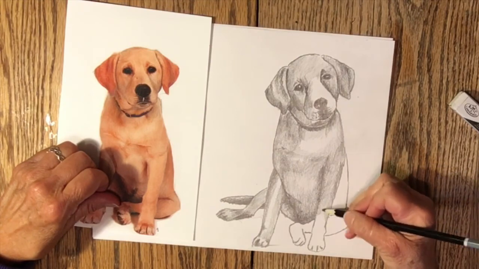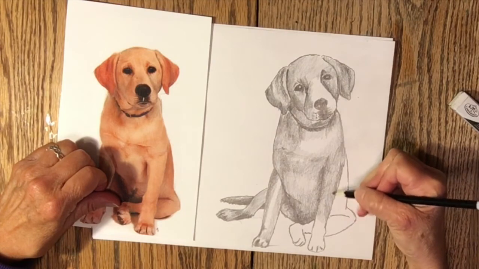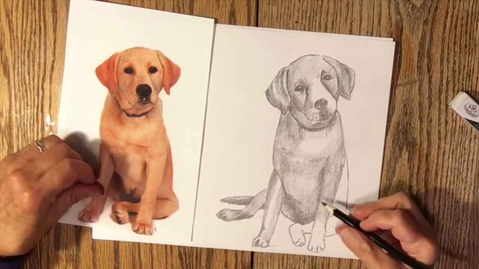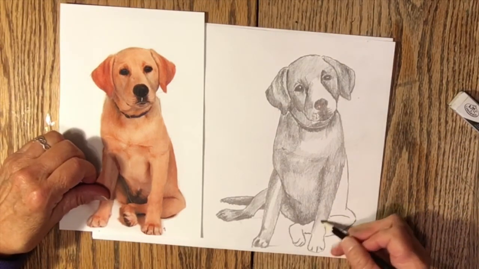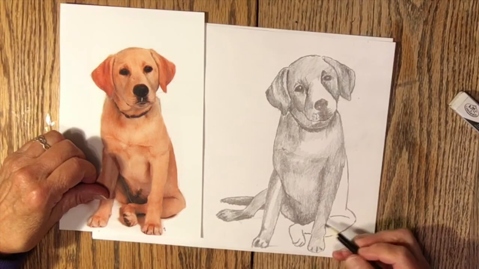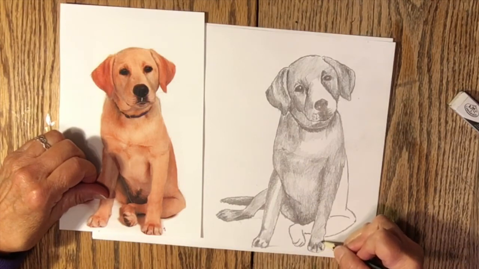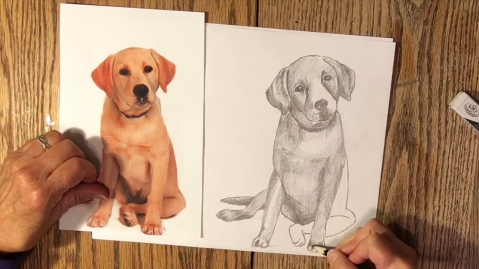The shading is what makes the picture look more three-dimensional, because when the light shines in one direction on a three-dimensional thing, some of the areas are in shadows. Okay, a little bit of a dark right there above his toes. Yep.